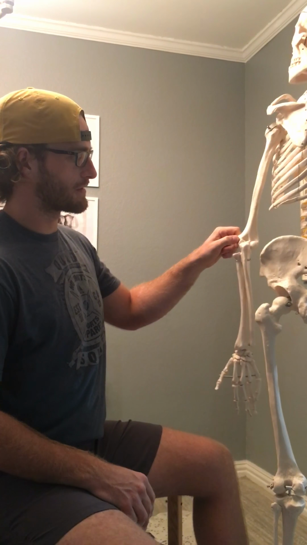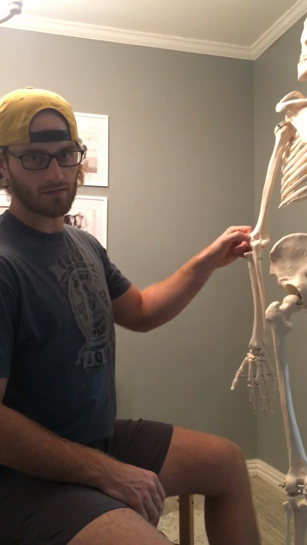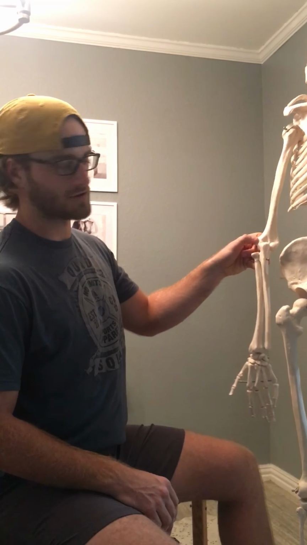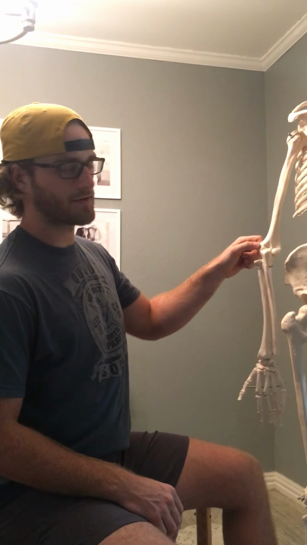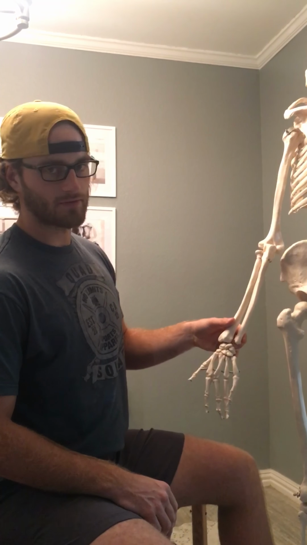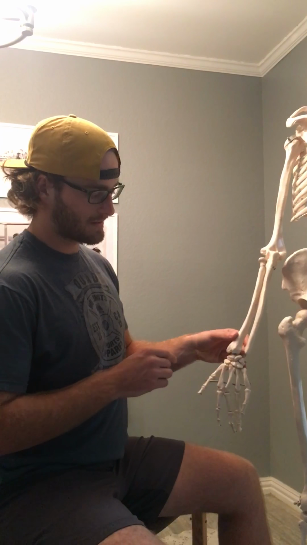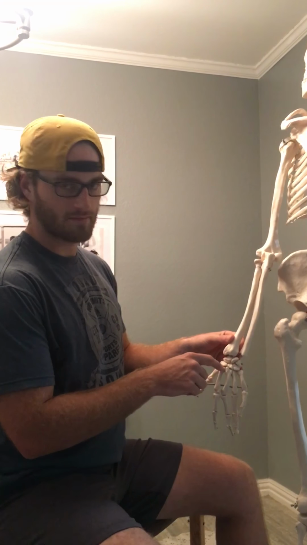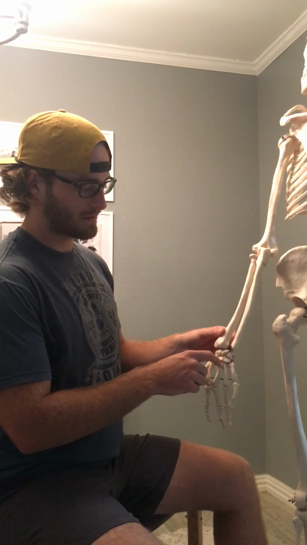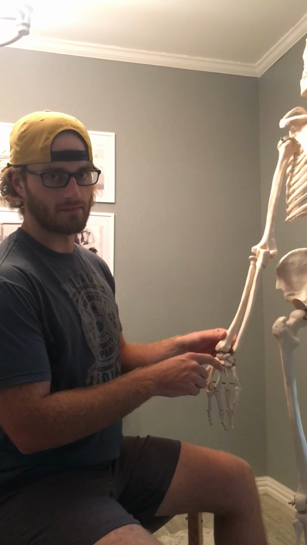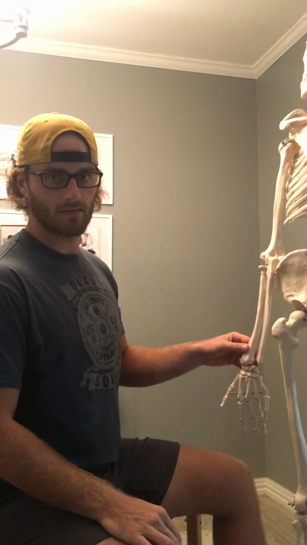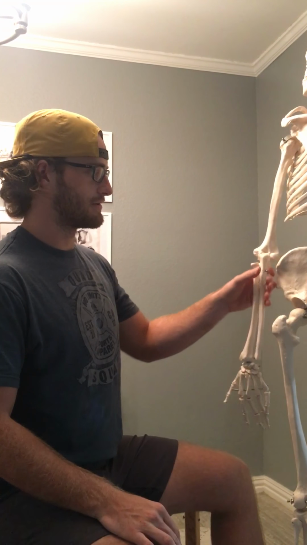So we're going to start off with the extensor carpi radialis longus and brevis. The only difference between the two is the insertion. So they both originate on the lateral epicondyle of the humerus, and the extensor carpi radialis longus inserts on the base of the second metacarpal, and extensor carpi radialis brevis inserts on the base of the third metacarpal. And both their actions is to extend the wrist, and like I said, they're innervated by the radial nerve.